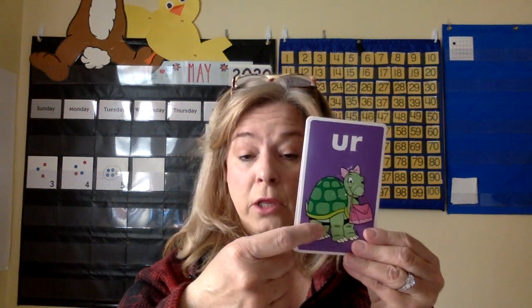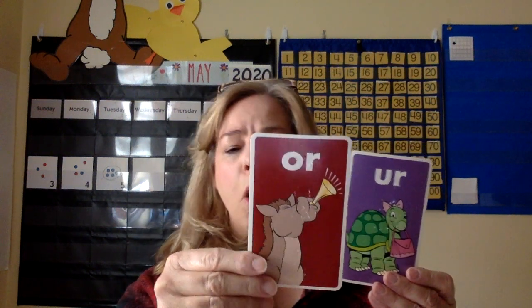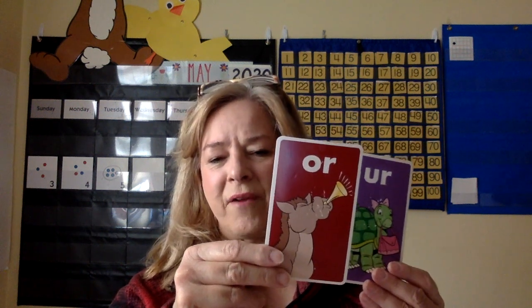You can see there's a turtle and a purse. All right. I also have, oops, that's the same one. I took this one. Or. See the horn and the horse. Or. A lot of you know this already from words that we have had, like for and those kind of things. But when you have the or sound, it's O-R. When you have the sound, sometimes it's U-R. Sometimes it's E-R. Sometimes it's I-R. What are they thinking? Sometimes you just have to look to see if the word looks right.